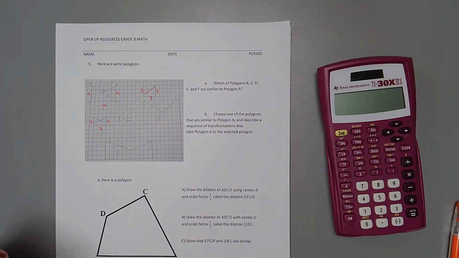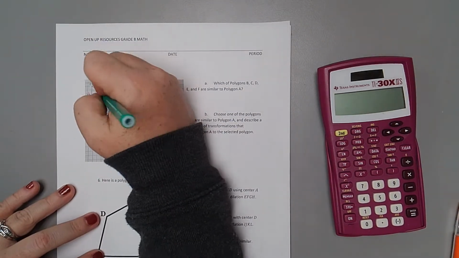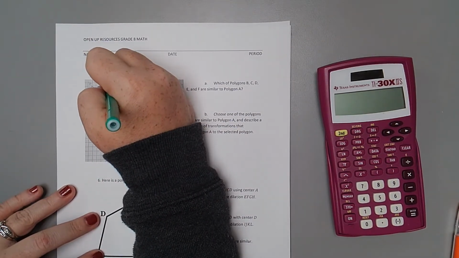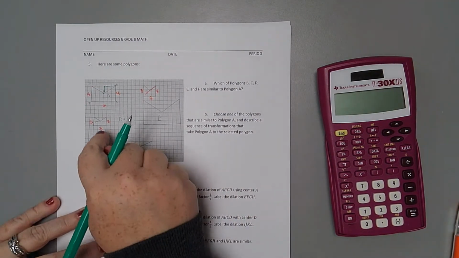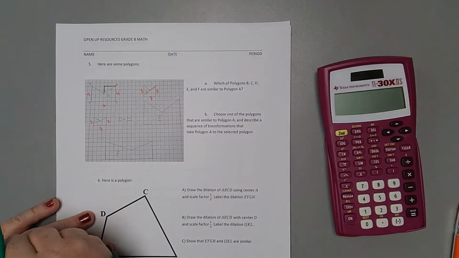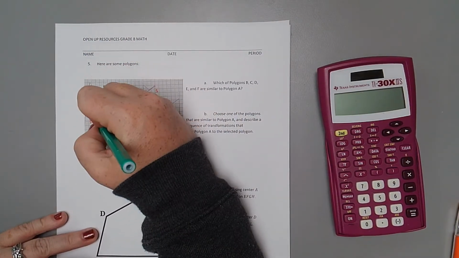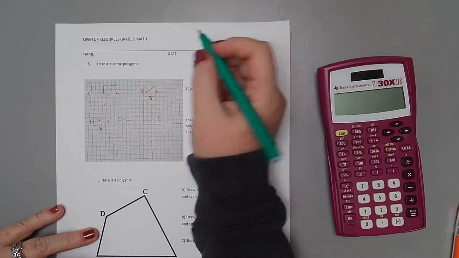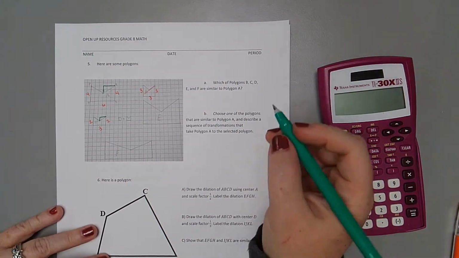Now we have to look at our diagonal. So it was up 2 over 3. And if we want to multiply from here to here by 2, we're going to multiply by half. So half of 2 is 1. And half of 3 is 1.5. So C works.